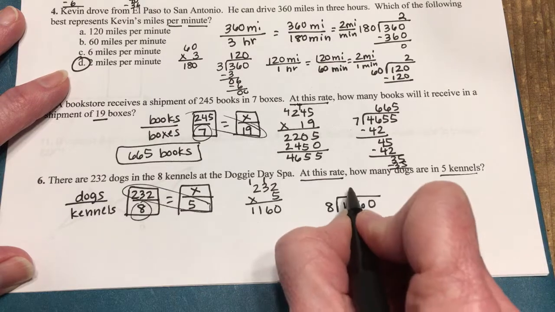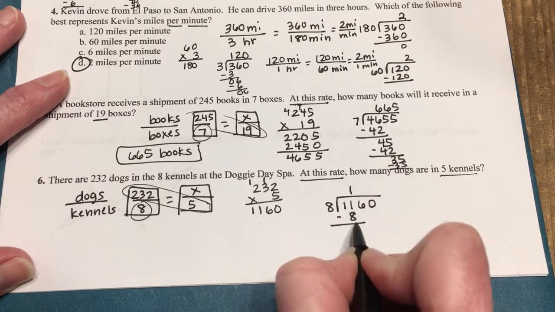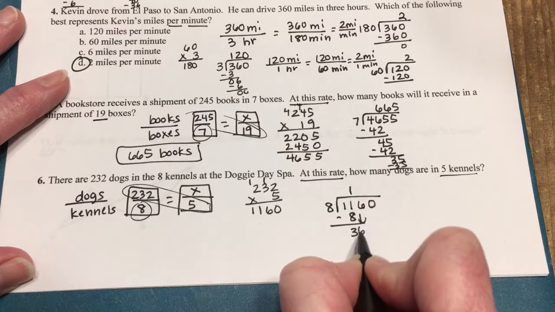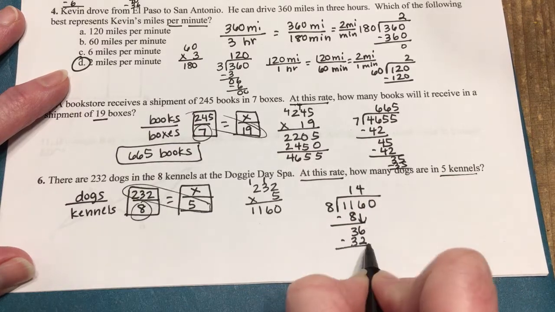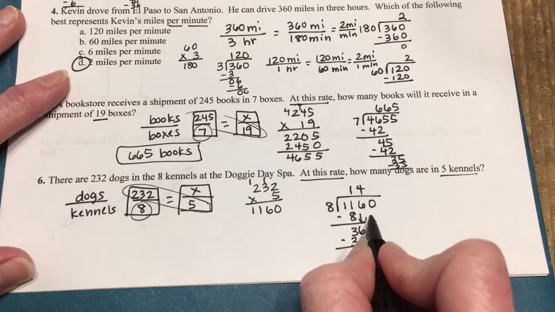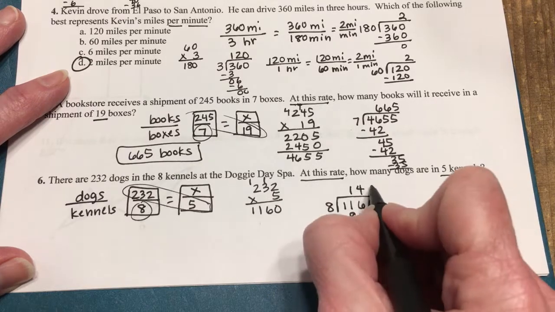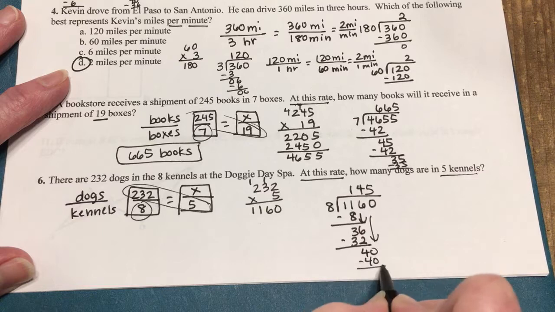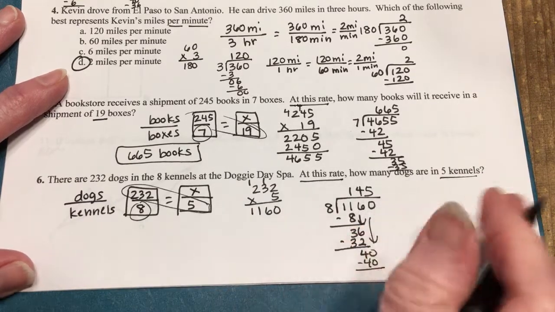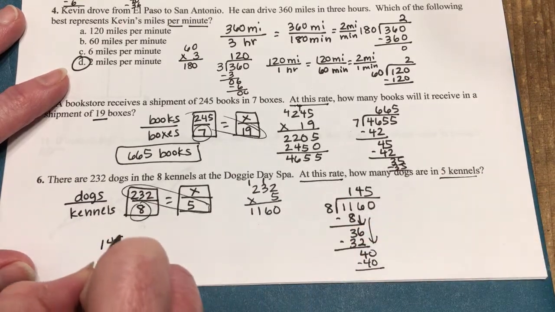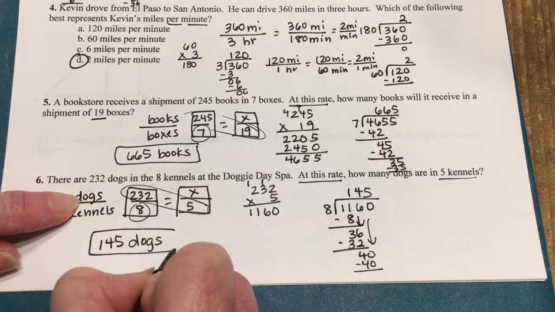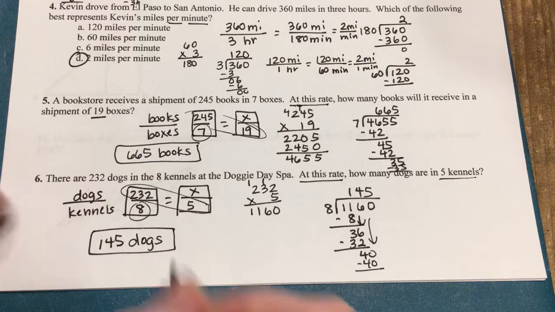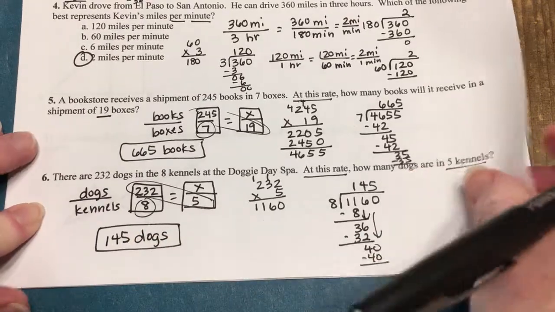8 will go into 11 once. I'm going to subtract and get 3, bring down the 6. 8 will go into 36 4 times. So that's 32, subtract and get a 4, bring down the last 0. 8 will go into 40 5 times. I can stop. So again, if I'm going to interpret my answer here, 145 is the number of dogs I can put into 5 kennels. That's a lot of dogs. Okay, and let's keep going.